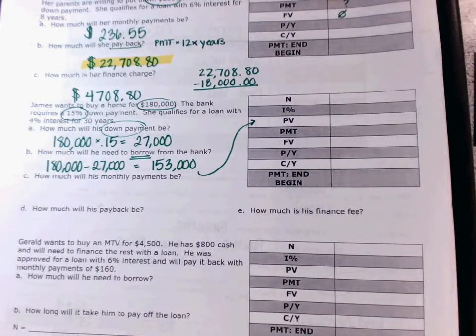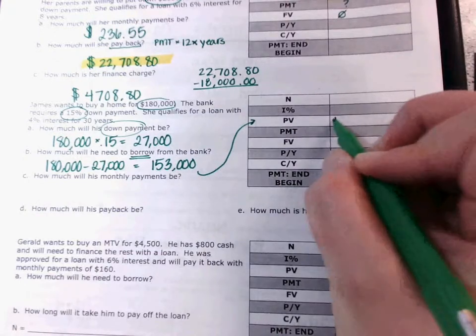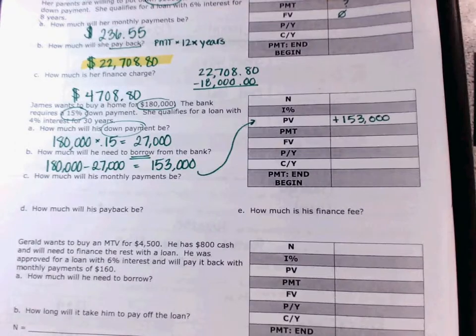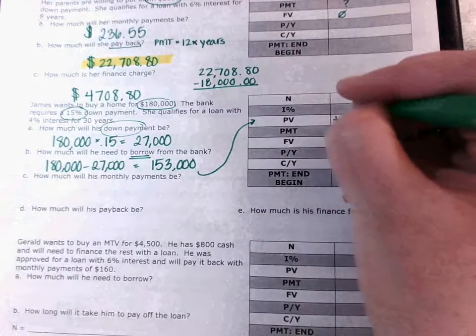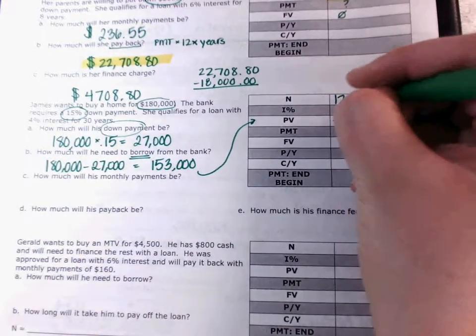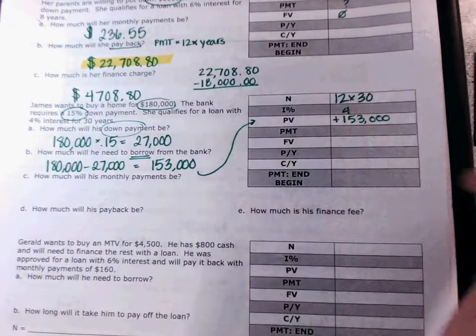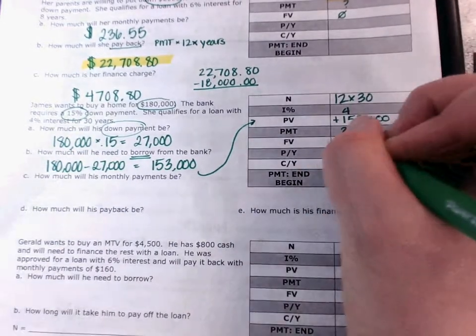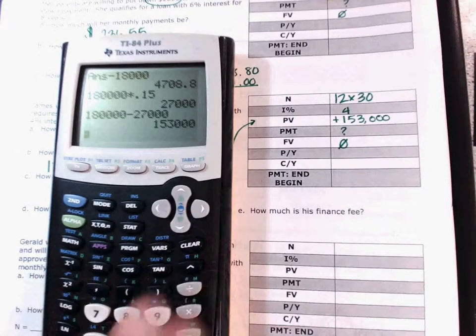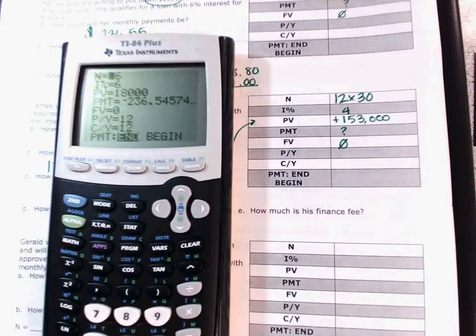Now, keep in mind that because he's borrowing it from the bank, they're giving him the money, that counts as a positive $153,000. Okay, it says his interest rate is going to be 4%. And it says he's going to have it for 30 years, so 12 times 30. And then my payments is what we don't know, so we're going to leave that with a question mark. Future value, 0, because we remember we want our James to be able to pay off his or her own loan.